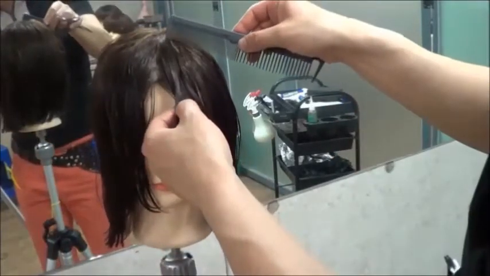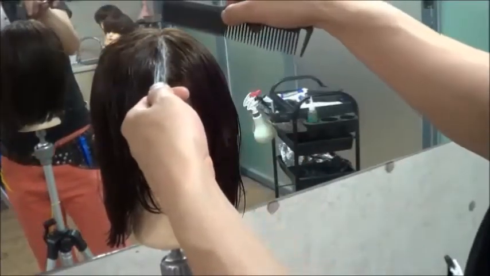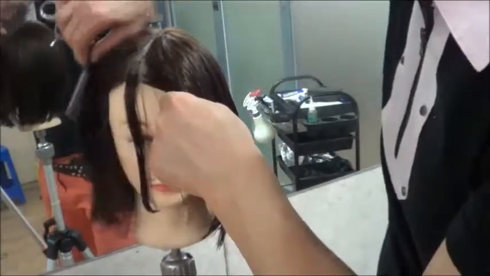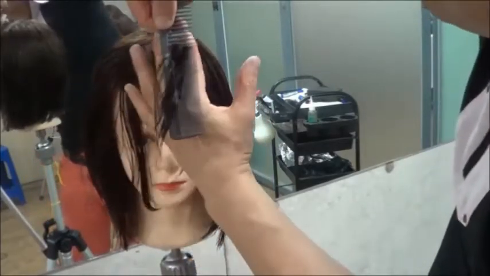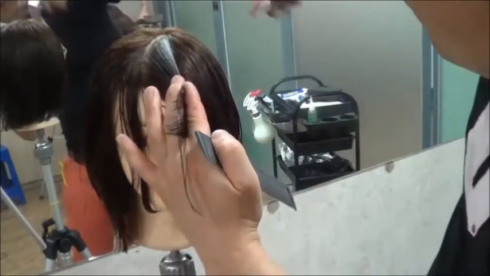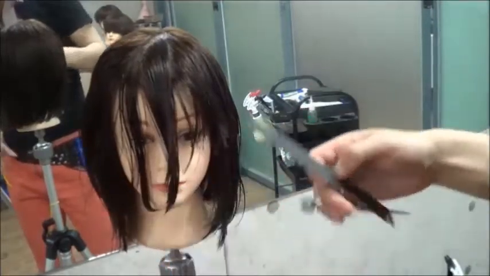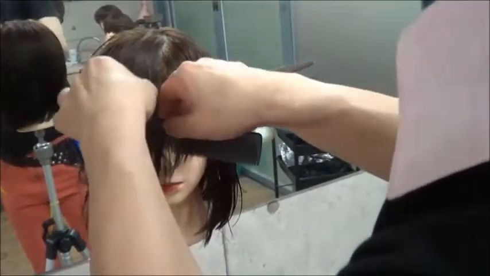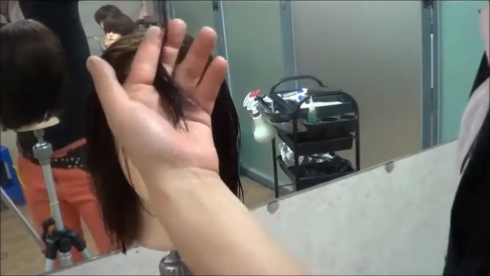And then divide the second section to get this guideline, cut, for the next section. The other section. Combing.